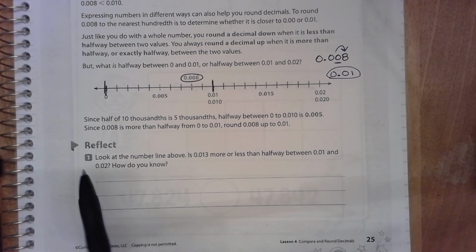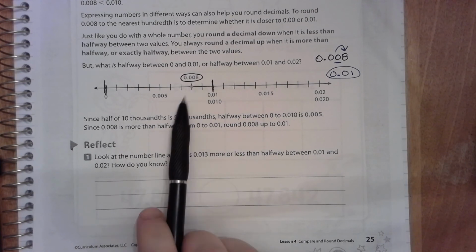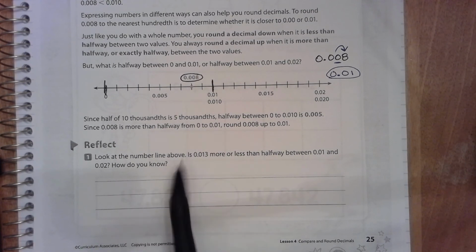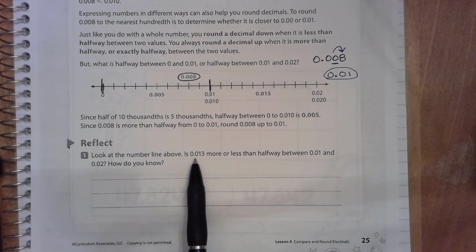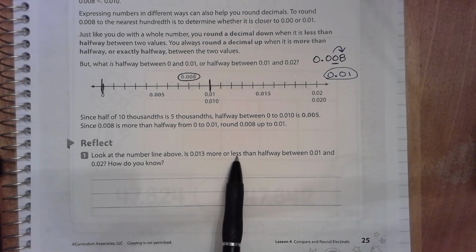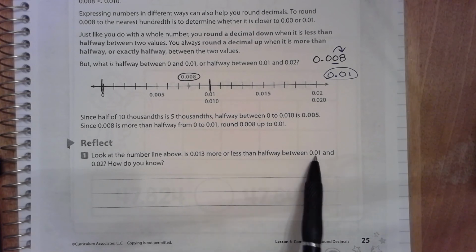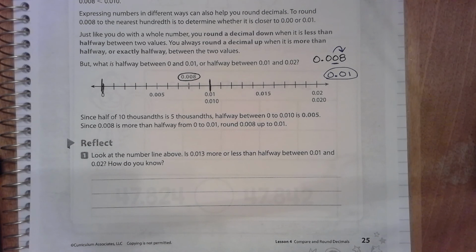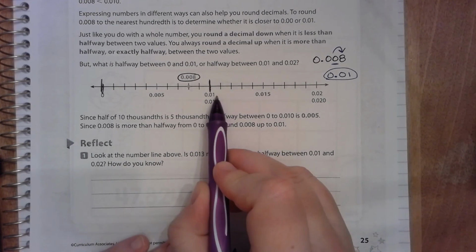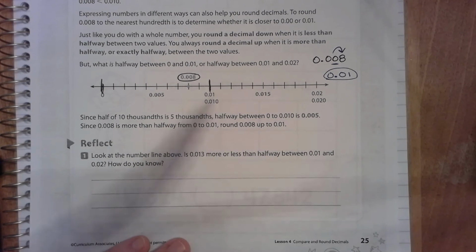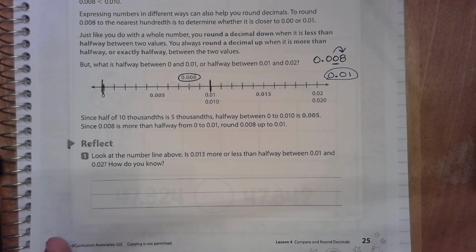So let's look right here. Look at the number line above. Is 13 thousandths more or less than halfway between 1 hundredth and 2 hundredths? Okay, the very first thing we need to do is find out how much each of these tallies or marks represents.